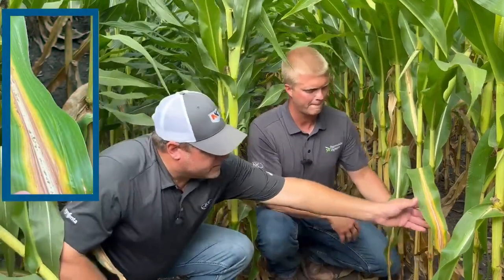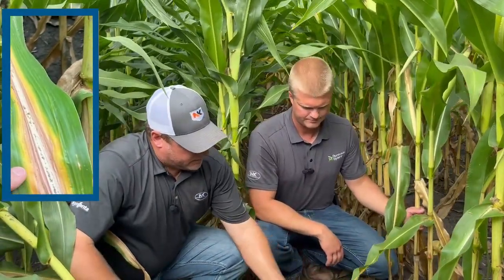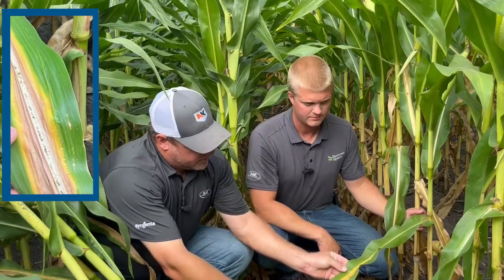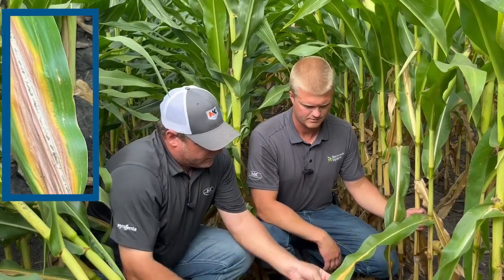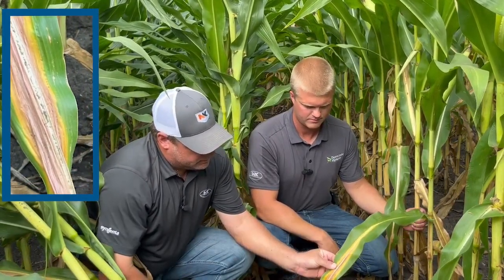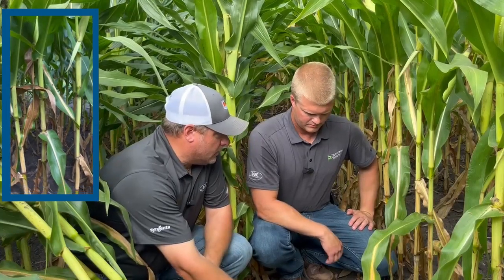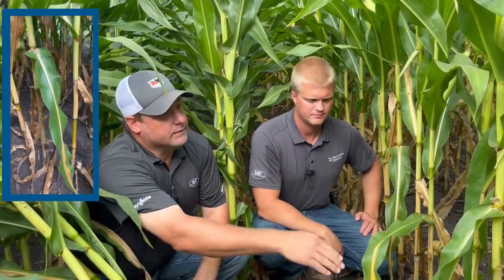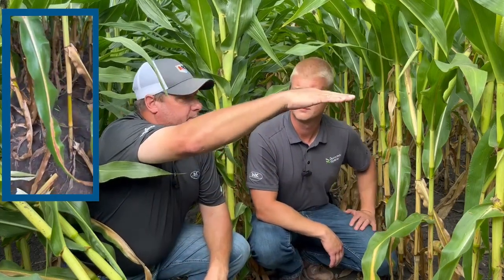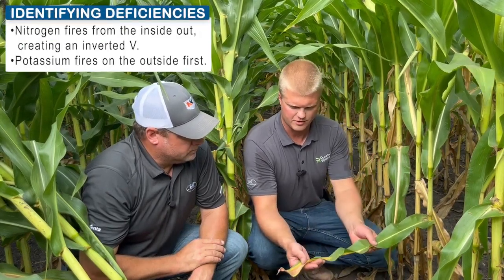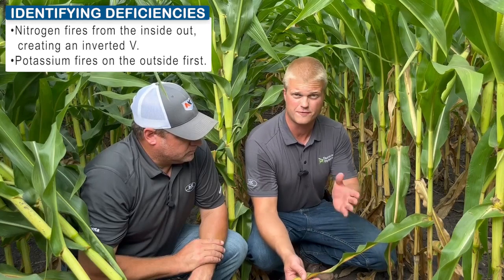Right here, you're going to see the completely typical look of what nitrogen deficiency is doing: firing of the mid vein. That is typical of nitrogen deficiency. Plus, nitrogen is mobile, so you're going to start on the lower leaves and move up the plant that way. We're seeing some leaves up this high that have nitrogen deficiencies too. We would refer to this as an inverted V, and it's going to differ from potassium.